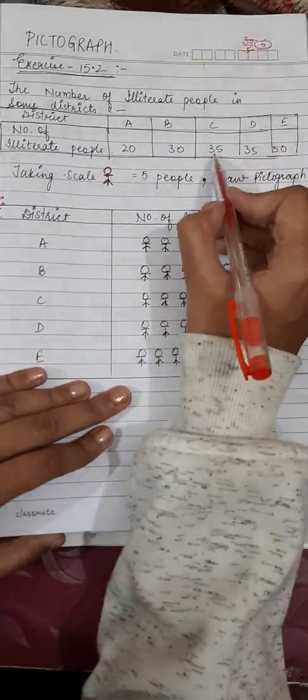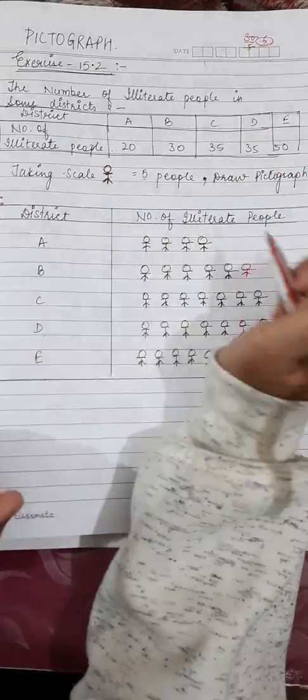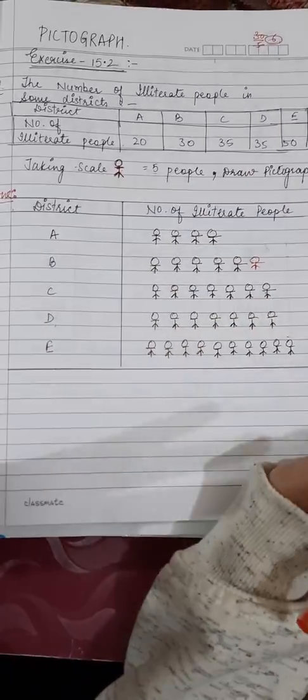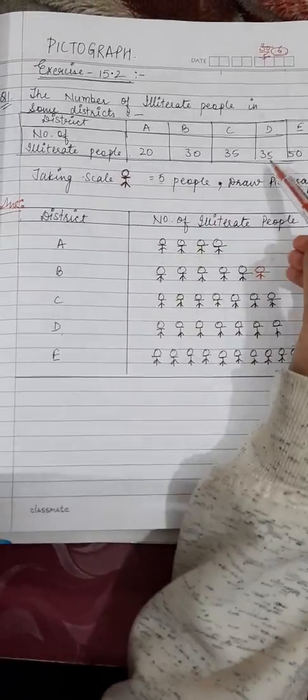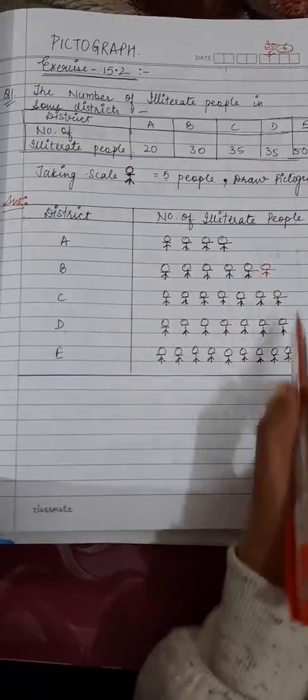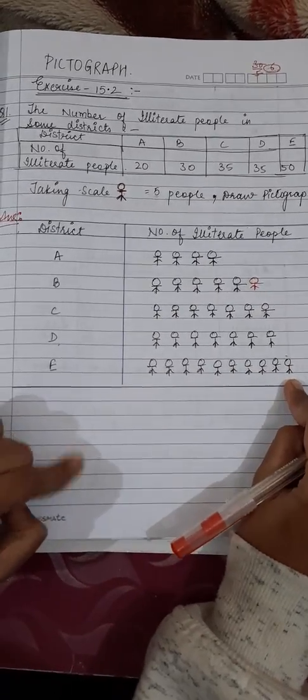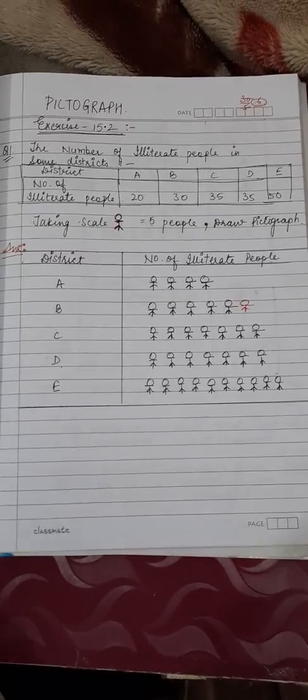Next, 35. For 35, how many will be there? 7. So in this, 1, 2, 3, 4, 5, 6 and 7. Again for D also, 35 divided by 5 will be 7 symbols, and 50 divided by 5 will be 10 symbols. Okay, this is called the pictograph. I hope this is understood to you.